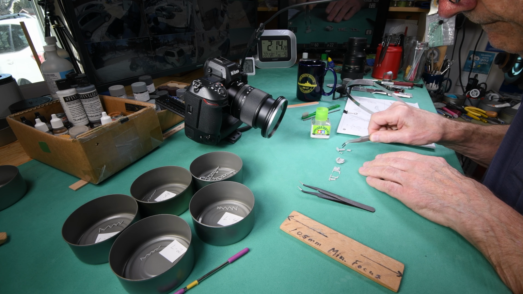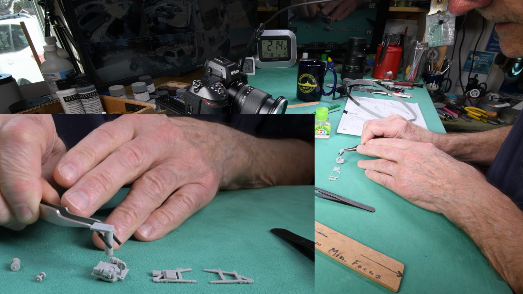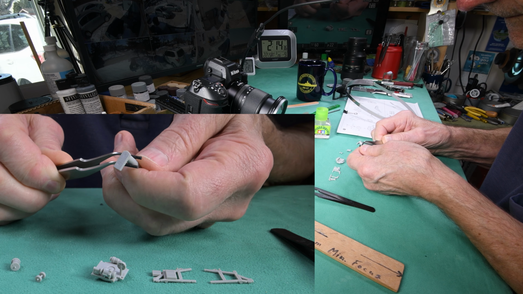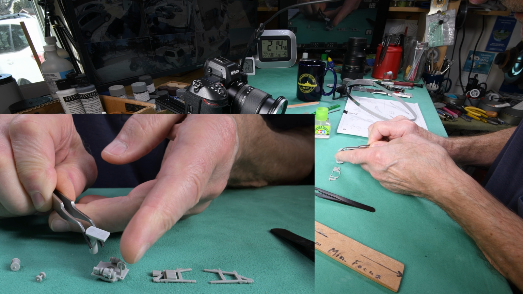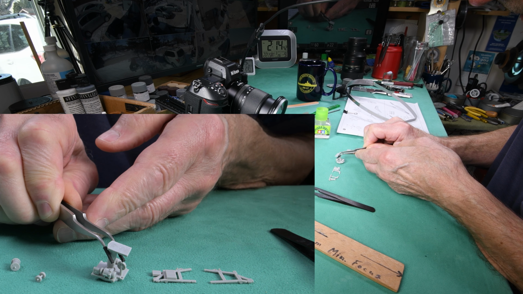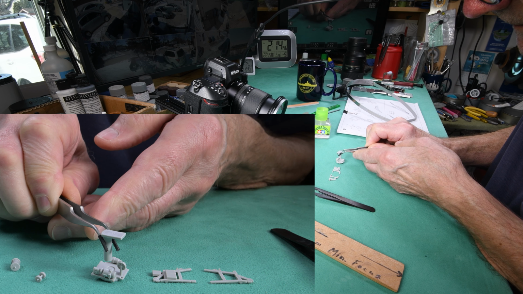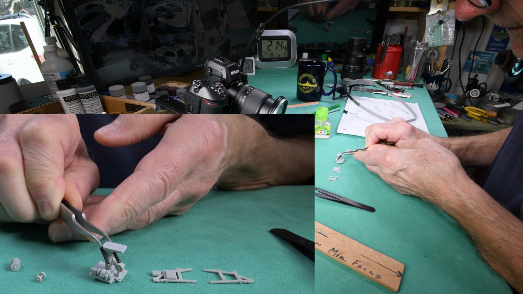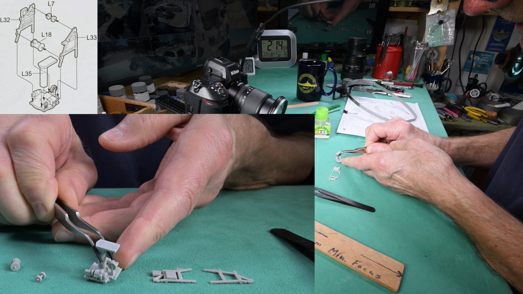Now, I think the first thing to do is put this in like this. There, it has to go so that this piece goes over top of that wheel. I'm going to try and superimpose the manual in the upper left-hand corner of the screen.